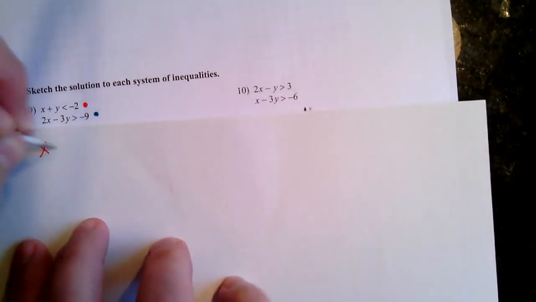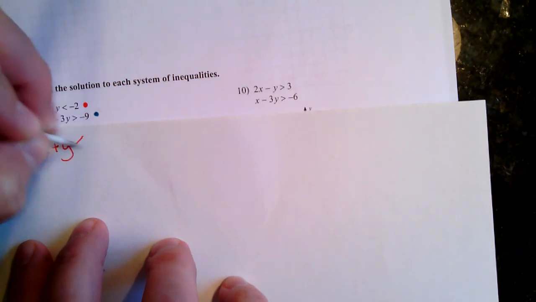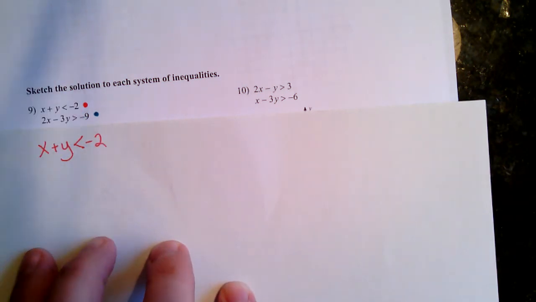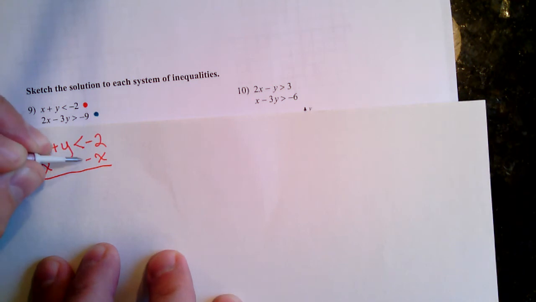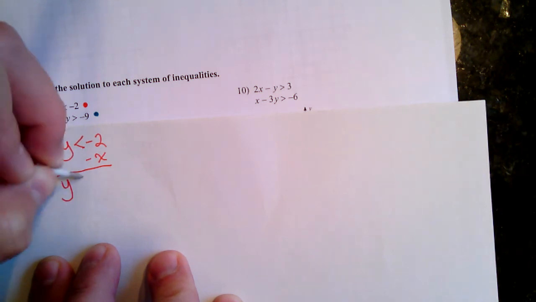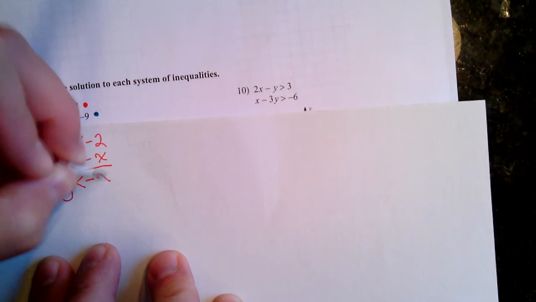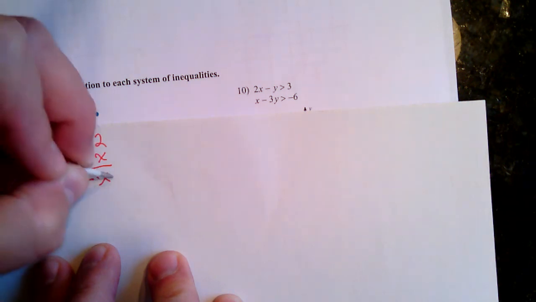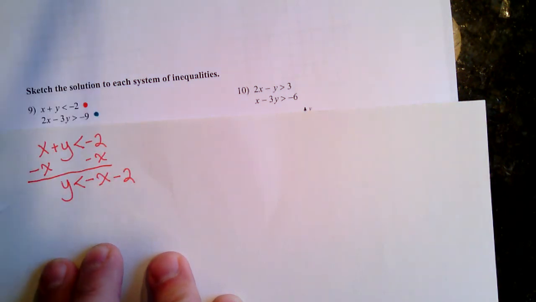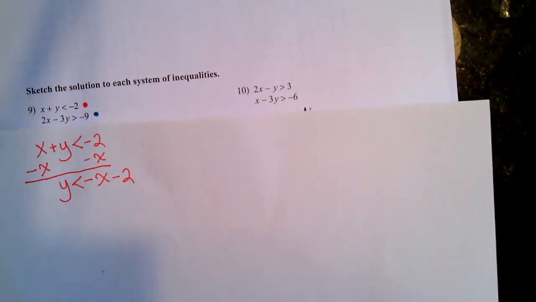So if I start with my x plus y less than -2, to isolate y, I'm going to subtract x on both sides, bring everything down. Remember, subtracting doesn't flip the sign. Multiplying or dividing by a negative on both sides flips the sign. So I have y still less than, combining a negative x or a -1x with a -2. And now I've got that equation isolated. Let's do the same thing for the bottom equation.